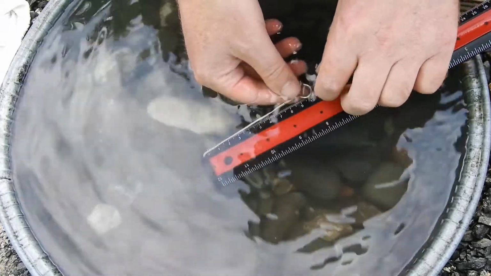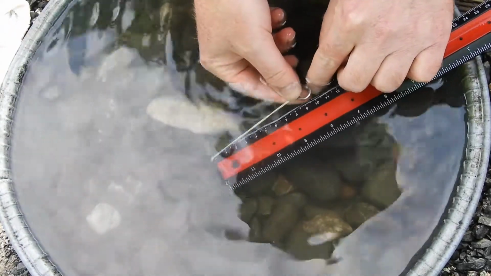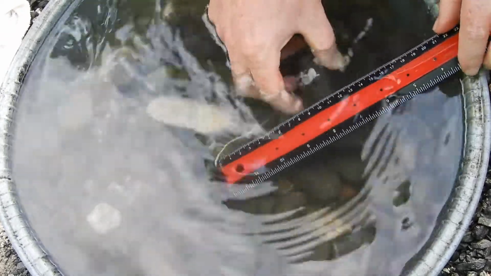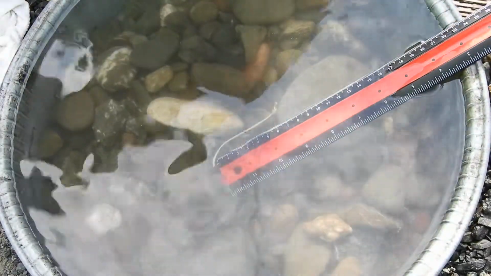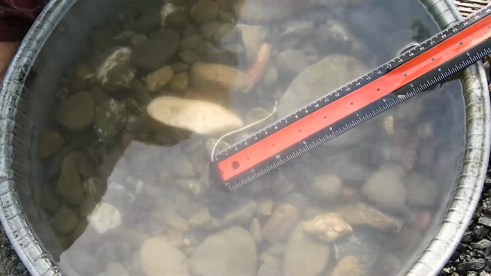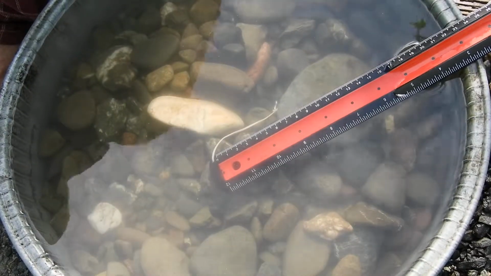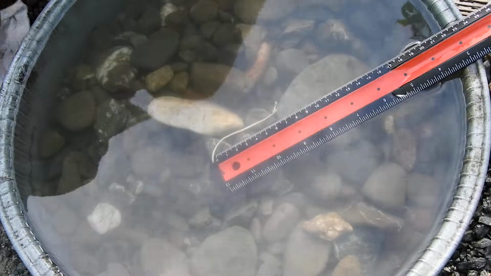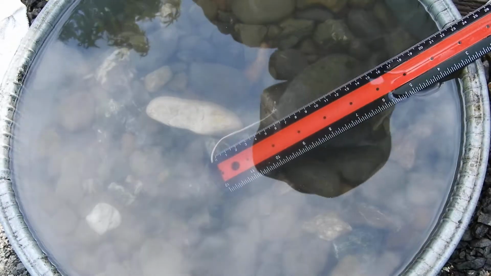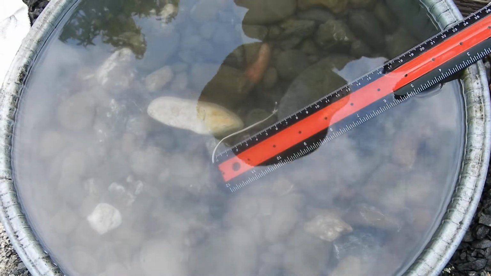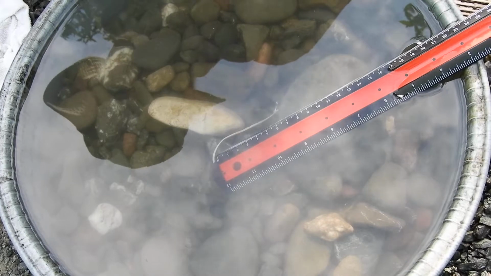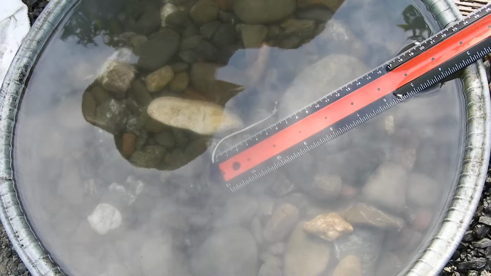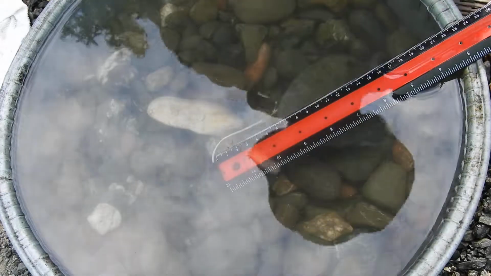Let's try another rock. I don't know how many minutes we've spent. Well, let's just try this rock.